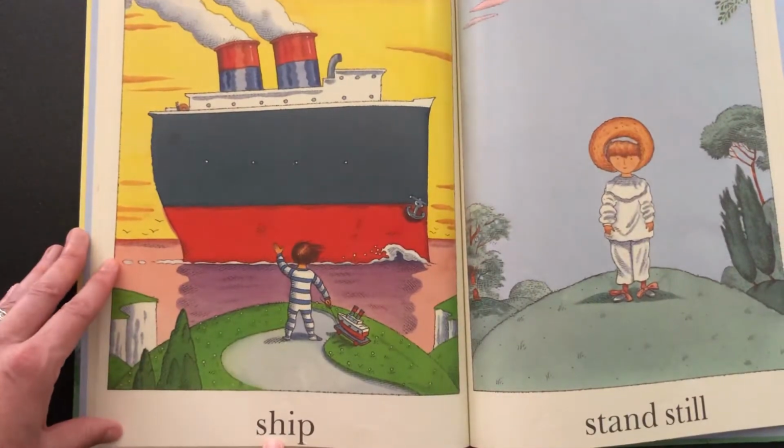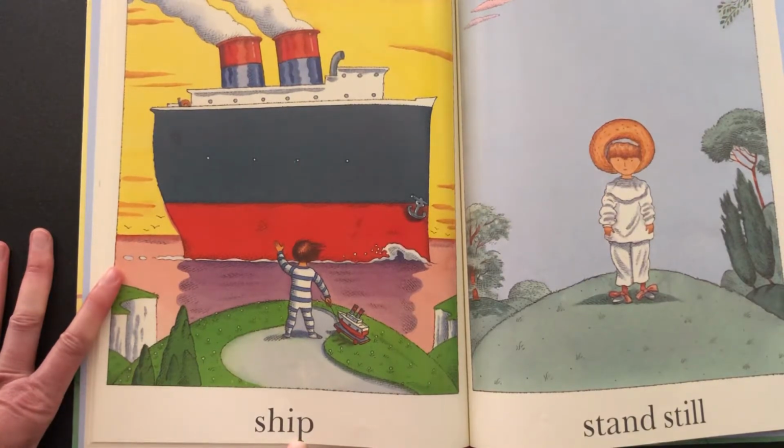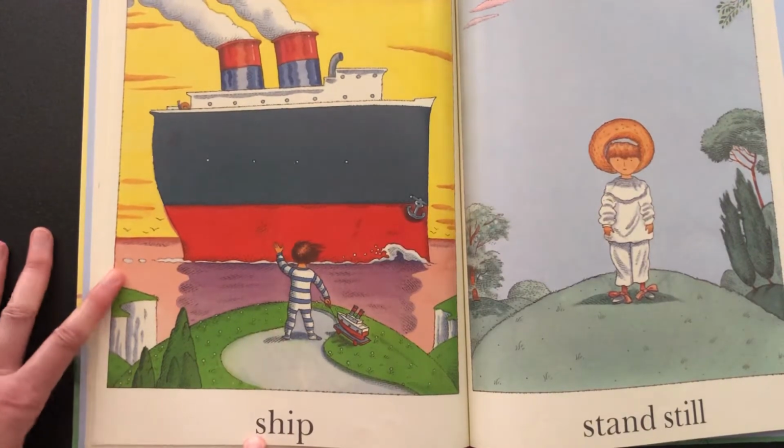And now we see SH again, and remember SH says sh. And at the end of the word we see a P. So let's read it together. Ship.